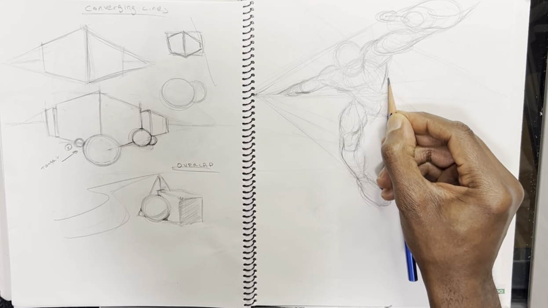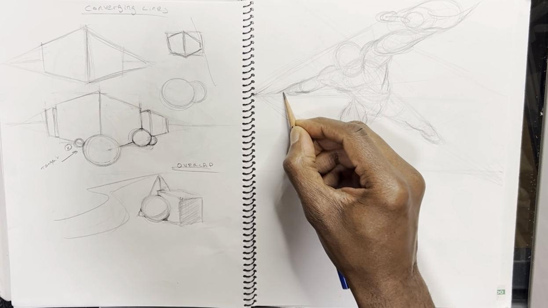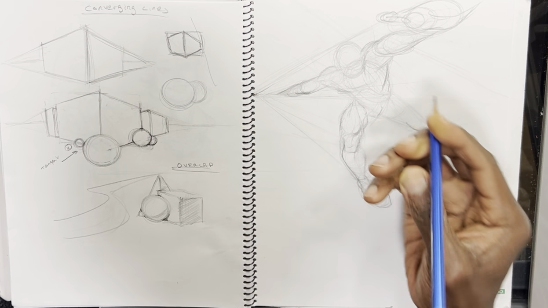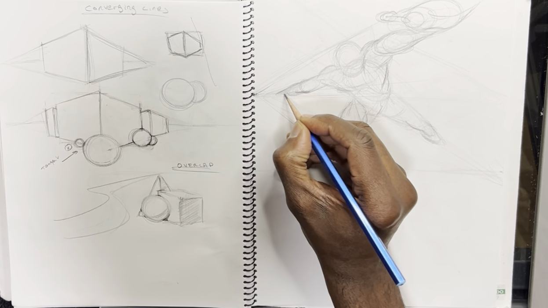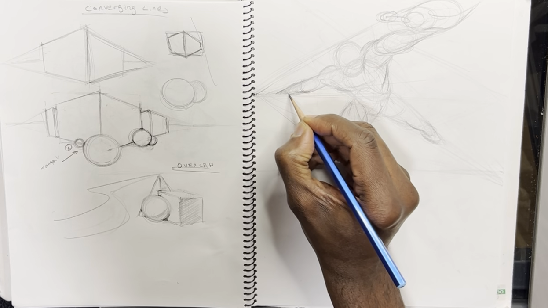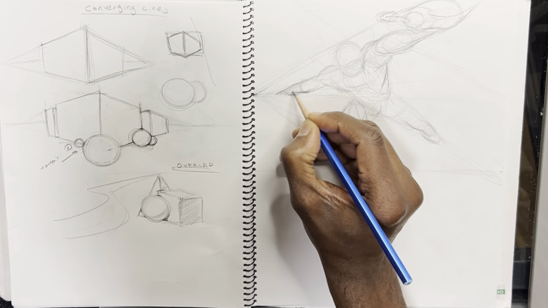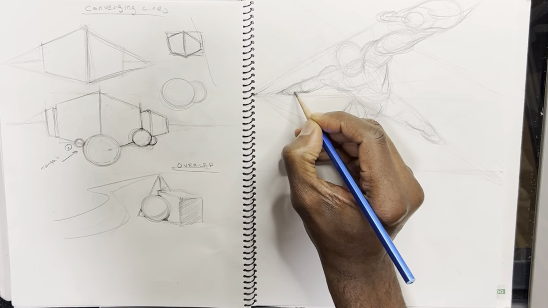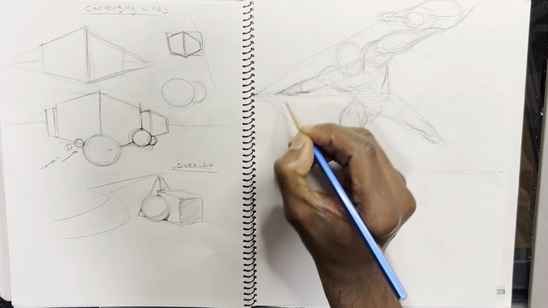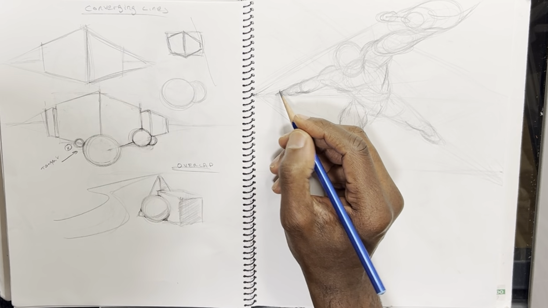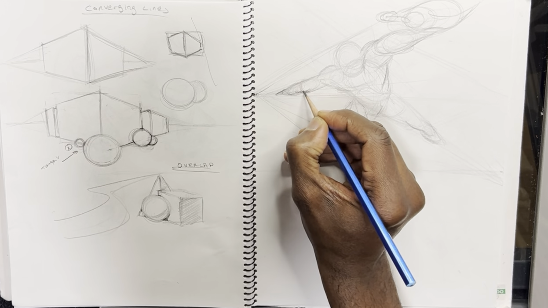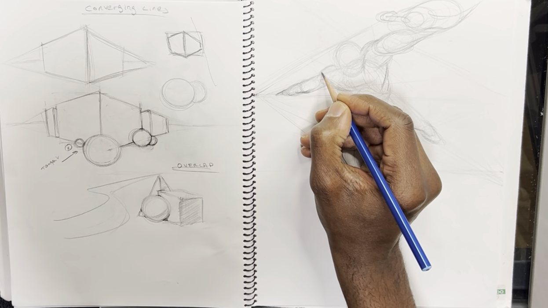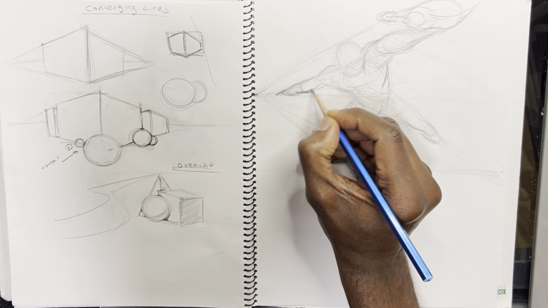I can't remember who it was, but someone said about Kirby, is that his drawings seem to be set, not just in space, but also in time.